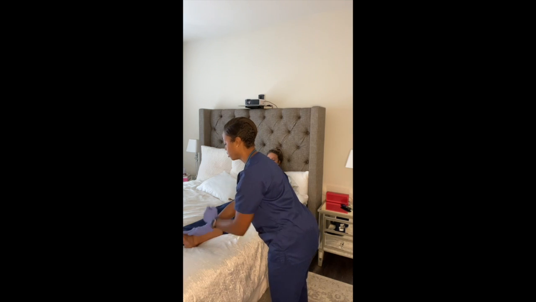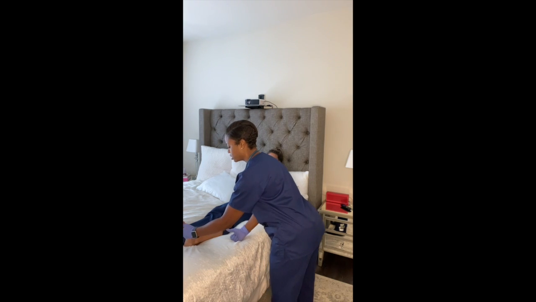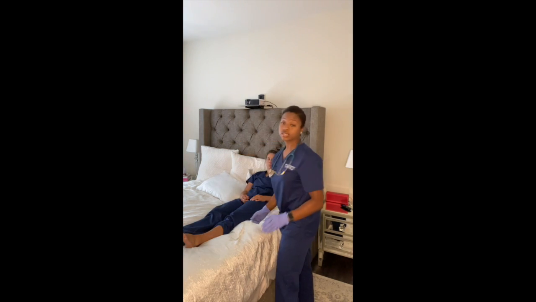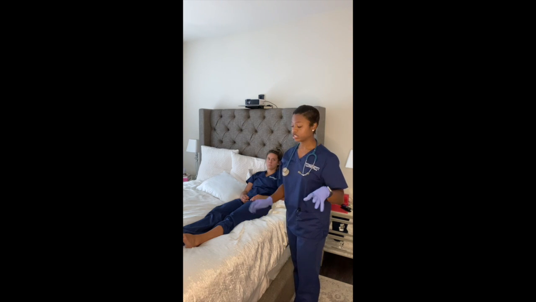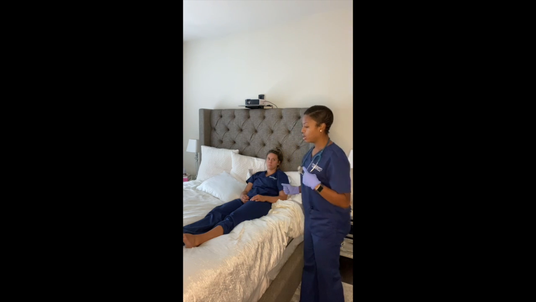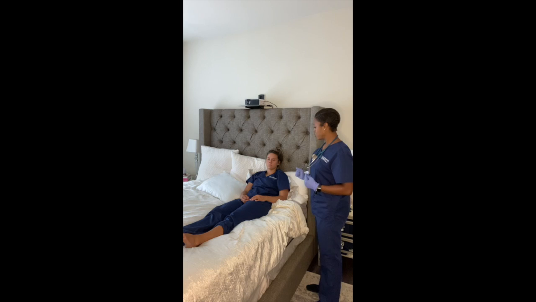Then can you push up on my hand? Don't let me push down. Good. Same with your foot. Good. I noticed that her reflexes and her strength are normal as well in her feet. I also noticed that she doesn't have any wounds, so she doesn't have a drainage bag or anything like that. We checked the edema, we checked the skin and the turgor, and so that completes the rest of the assessment.